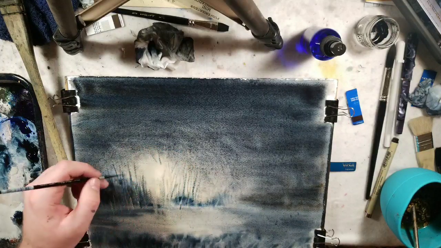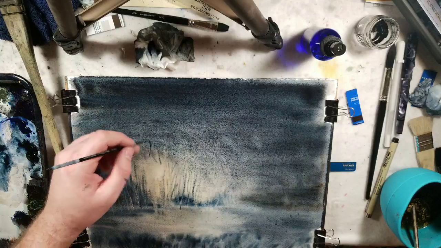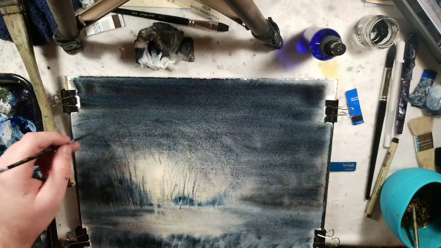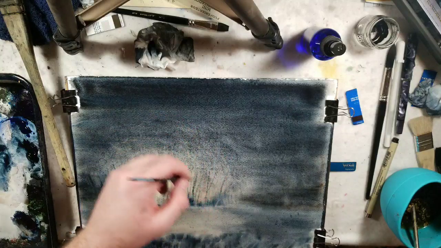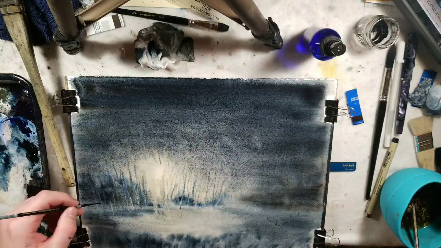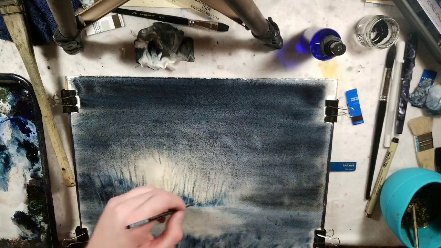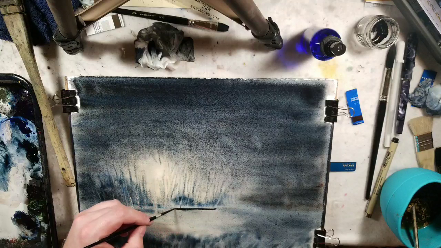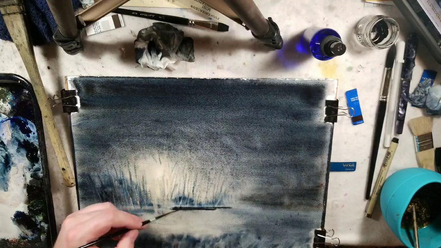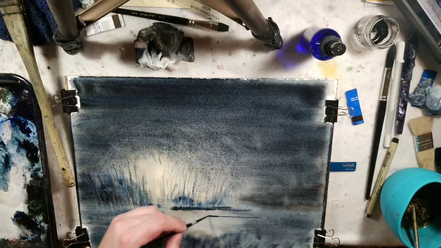And this is the trees that are behind, the far behind. We'll get a little bit of wet and wet's the scraping to get the whites. I just need to get a little bit drier. They are going to be darker at the base.